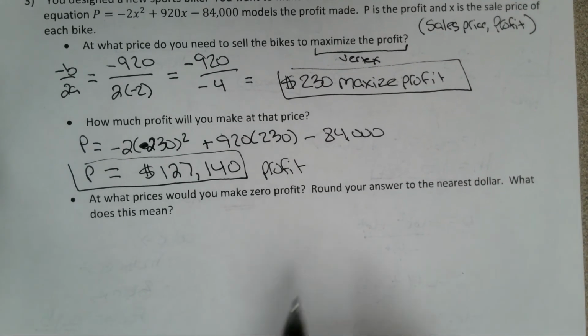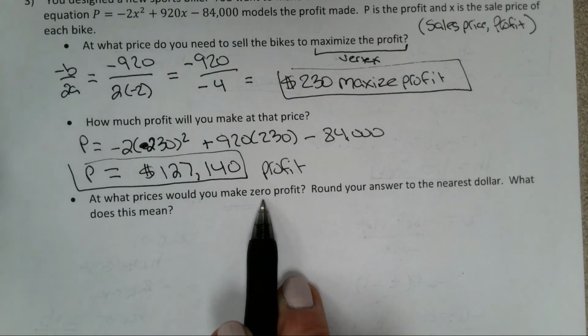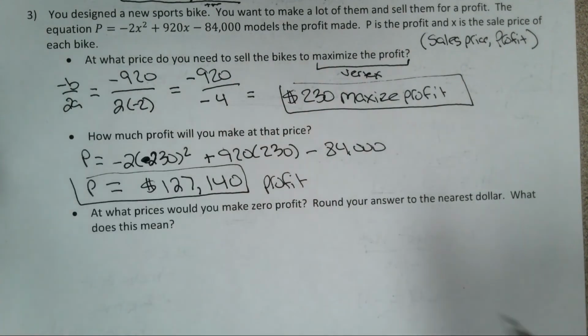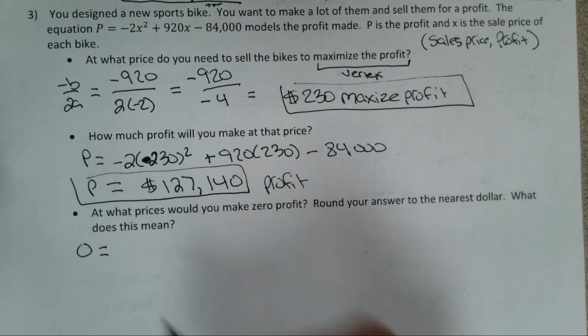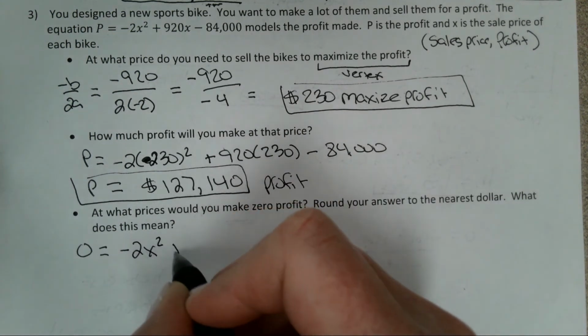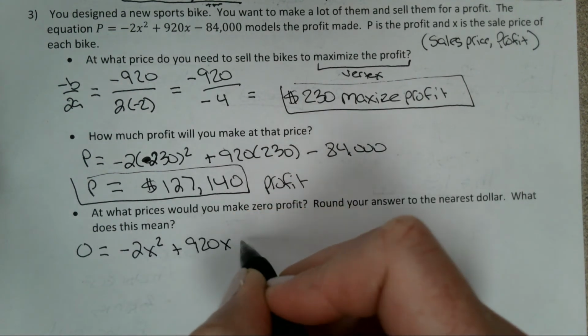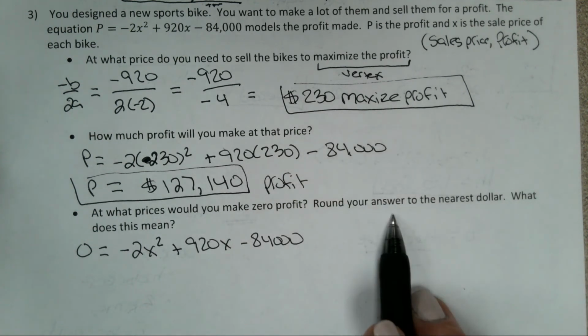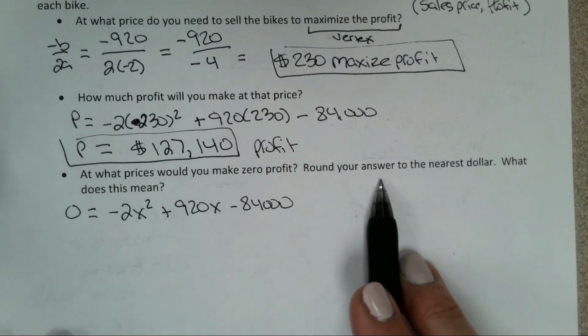It says, at what price would you make zero profit? All right, so this big P here is my profit, and so that means if you set your equation equal to 0. At what price would you make a zero profit?